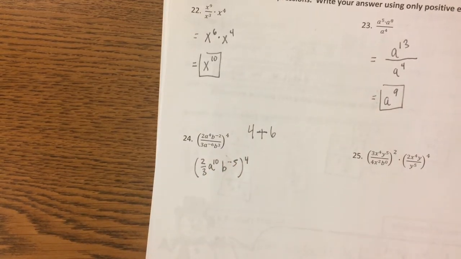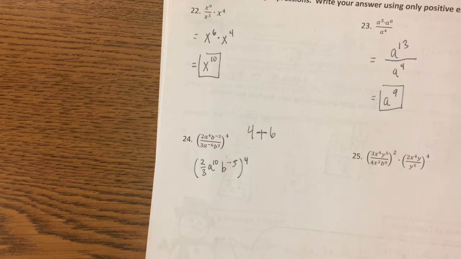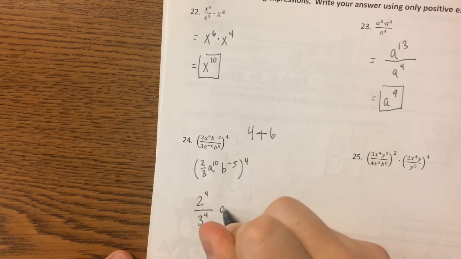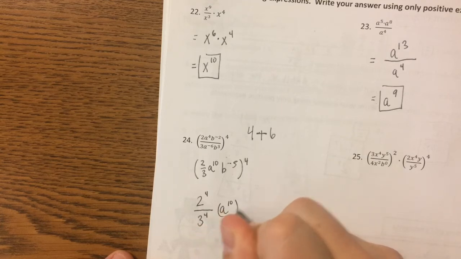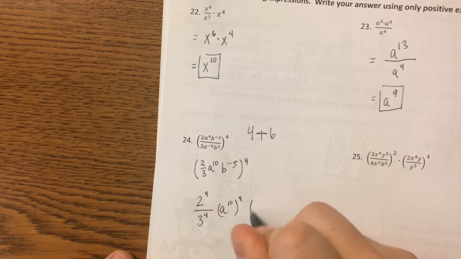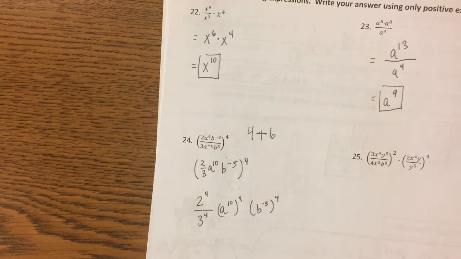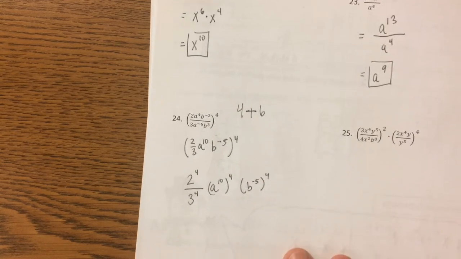I just think it's a little bit easier if you simplify what's inside the parentheses first. Now when we go to distribute this power of 4, it just might be a little easier, I think. So we've got 2 to the power of 4 divided by 3 to the power of 4 times a to the 10th to the power of 4 times b to the negative fifth to the power 4. I still don't like that negative exponent. We'll take care of that in just a moment.